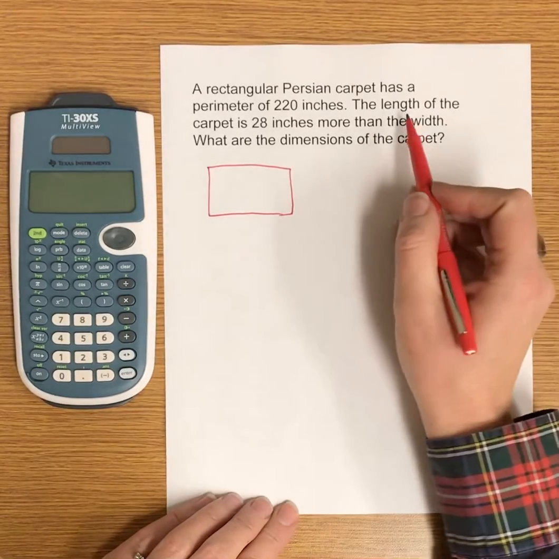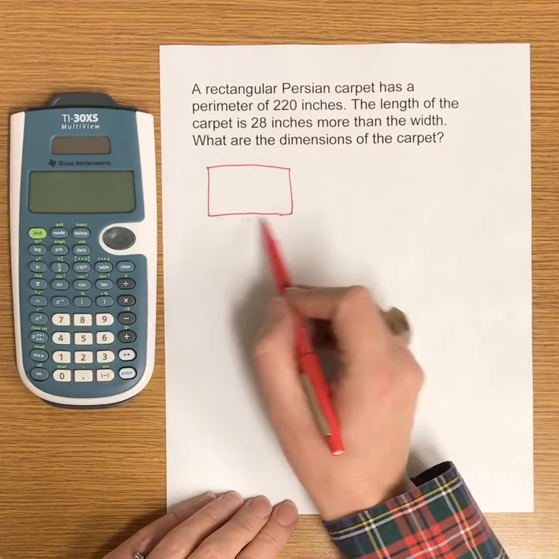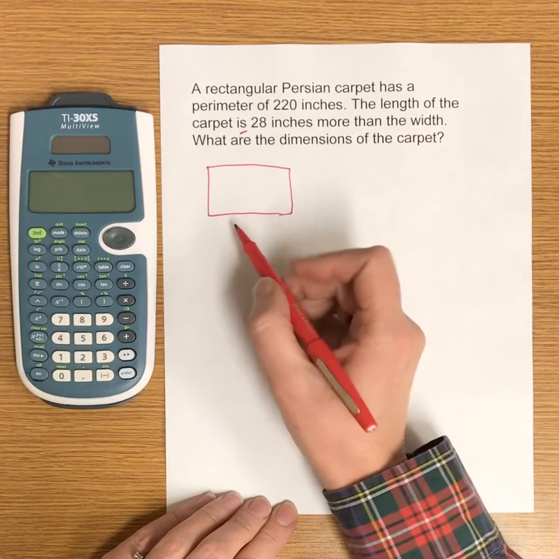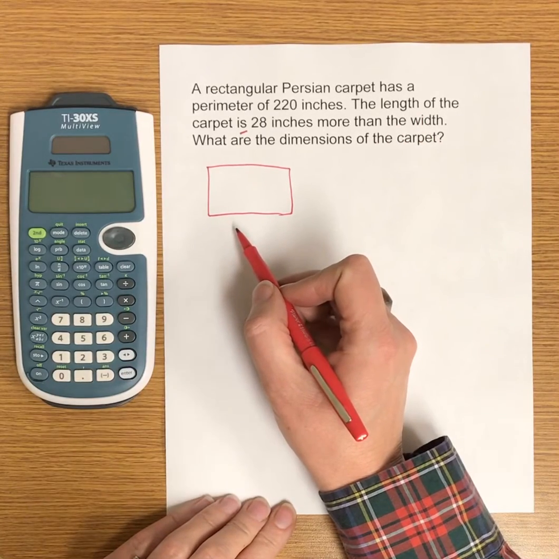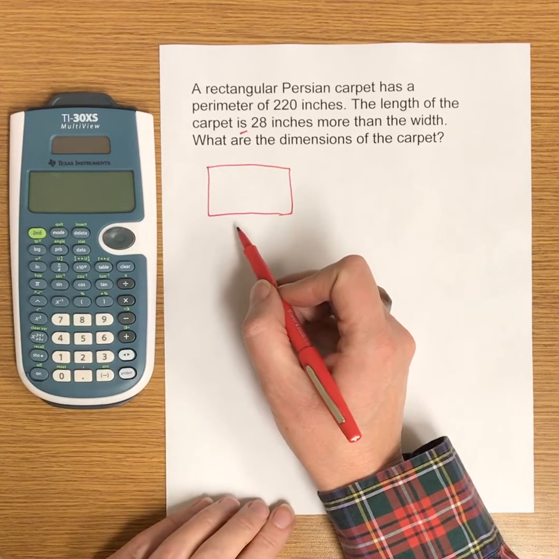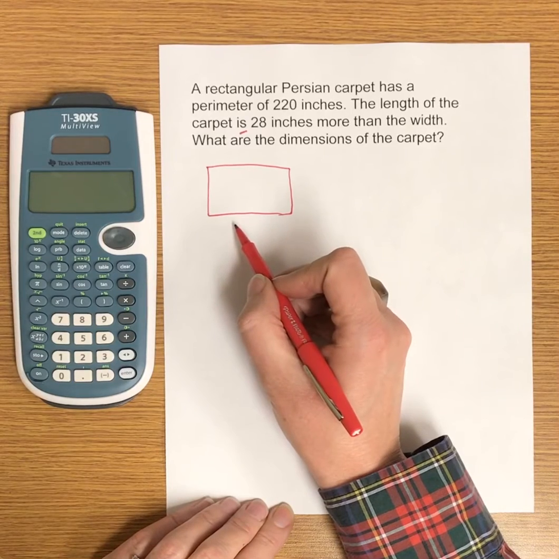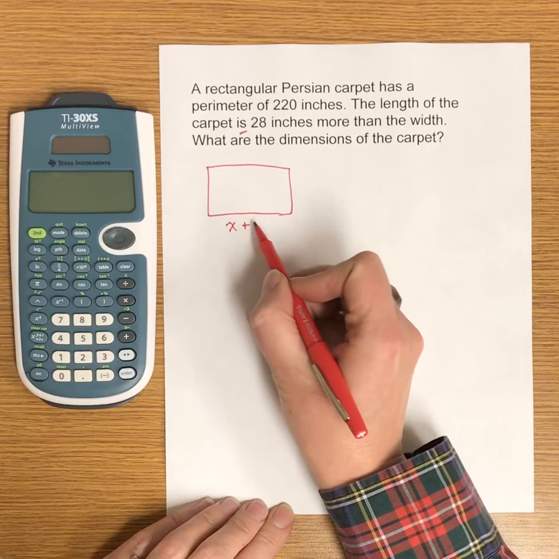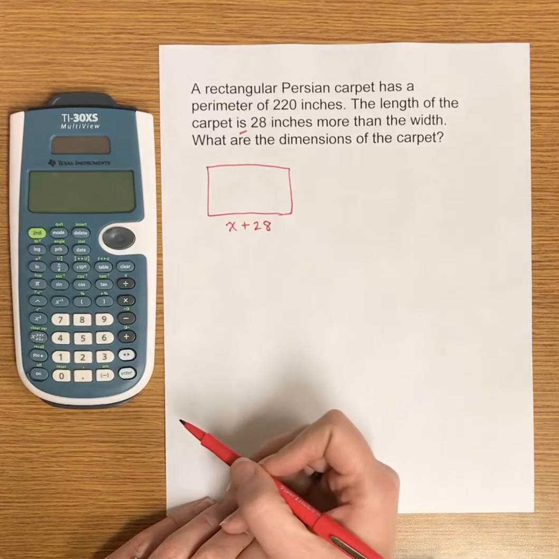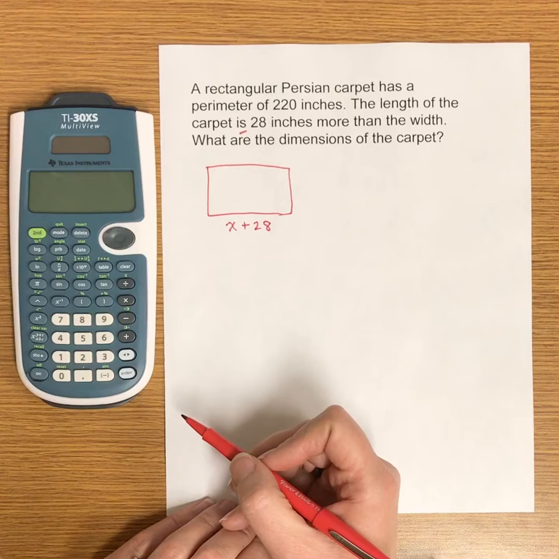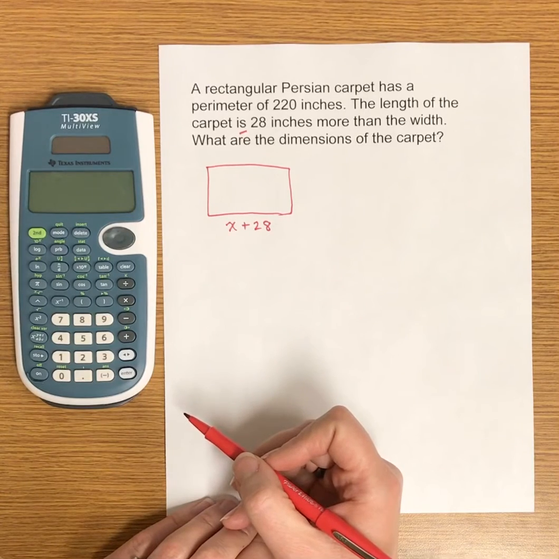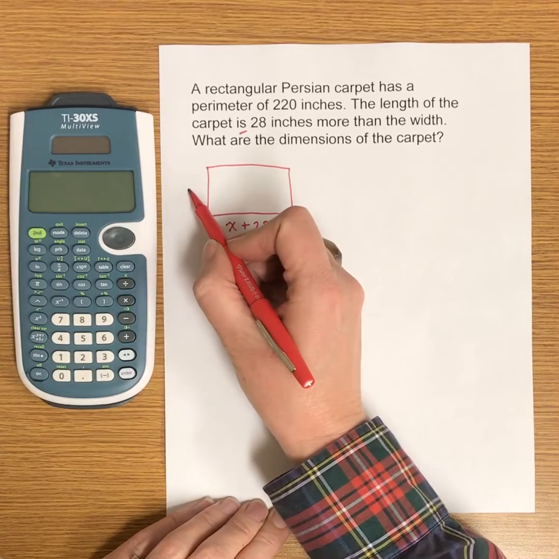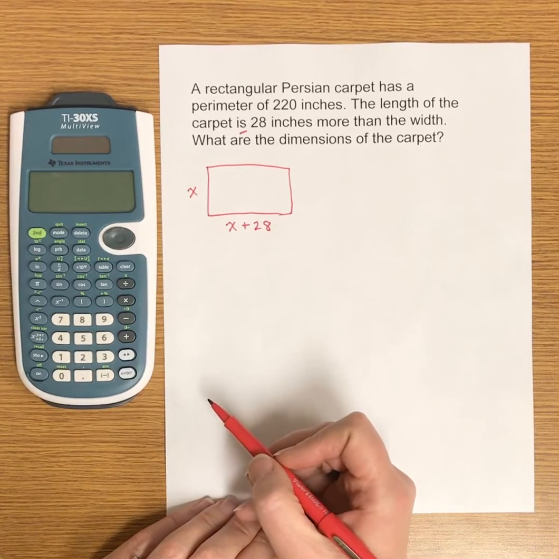Since they tell us that the length, or longer side of the rectangle, is 28 inches more than the width, let's label it to translate the phrase "28 inches more than the width." "More than" sounds like addition, so we're wanting to add 28 onto the width, something like x plus 28, or it could also be 28 plus x. The x we wrote down there stood for the width, so that shorter side we could label with an x.